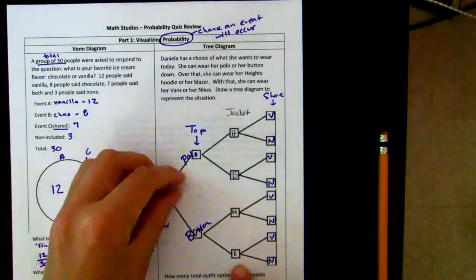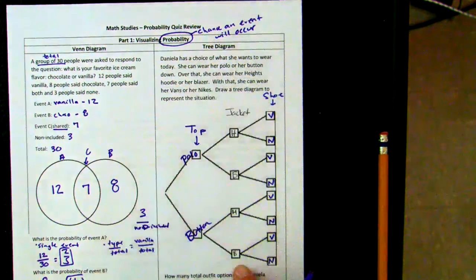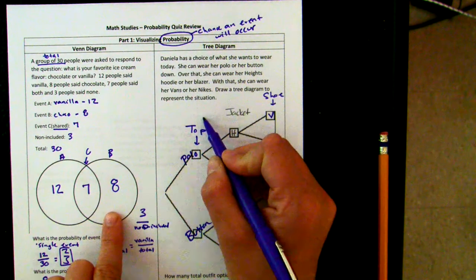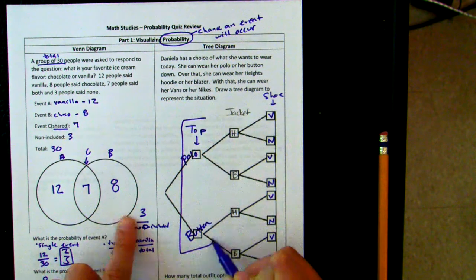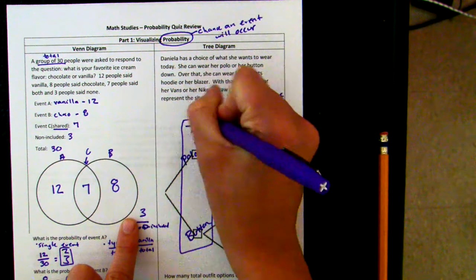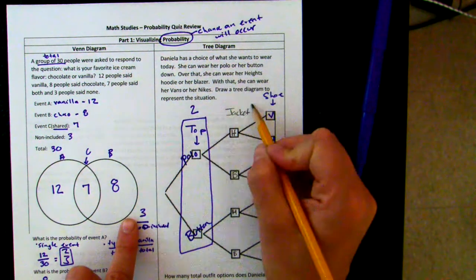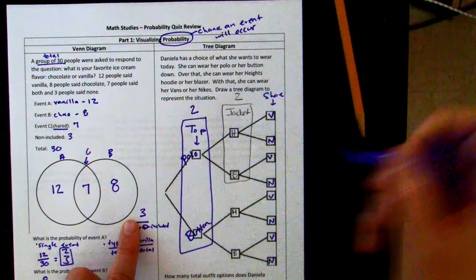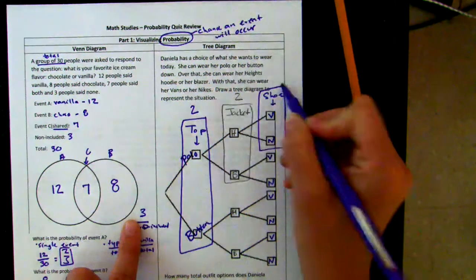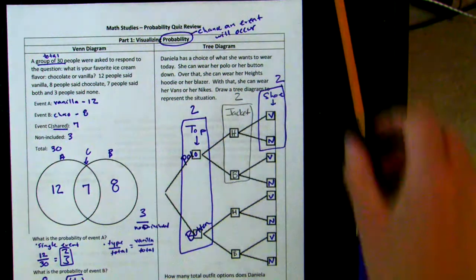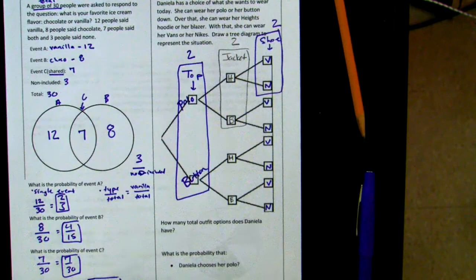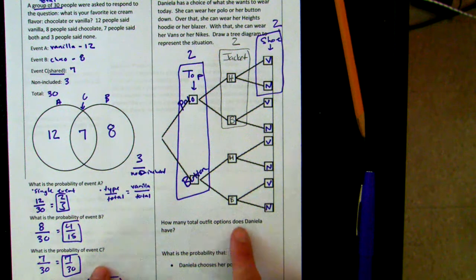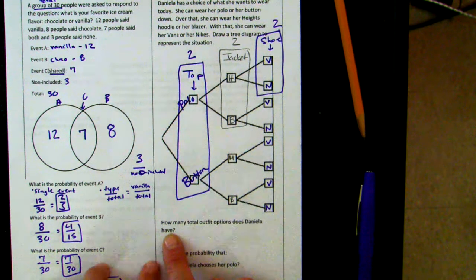Okay, so you can see how our options get more and more the more choices that we add. I have 2 choices for tops here. I have 2 total choices for jackets, and I have 2 total choices for shoes. Okay, our question down here is, how many total outfit options does Daniela have?